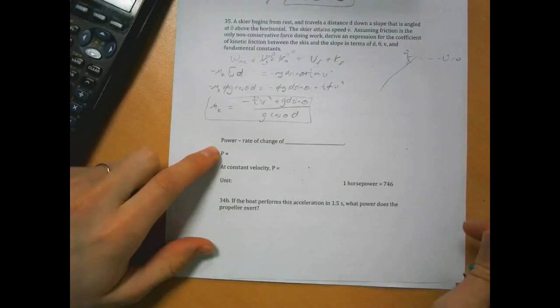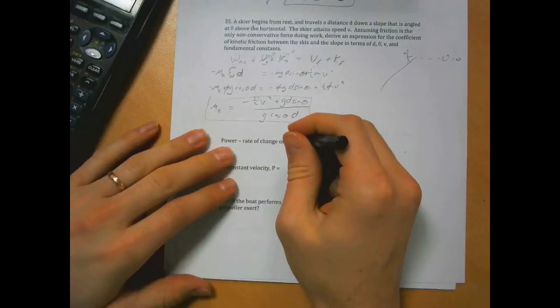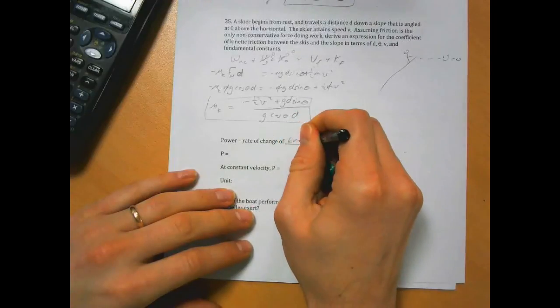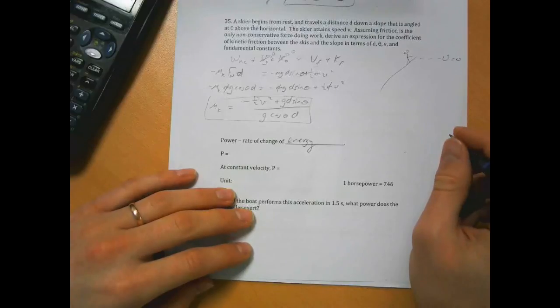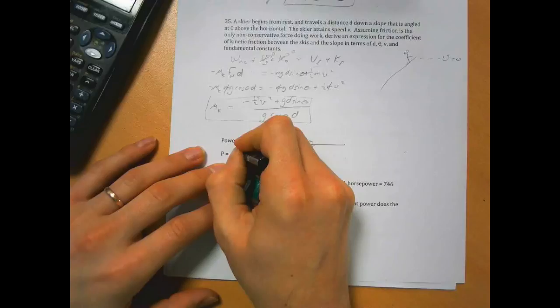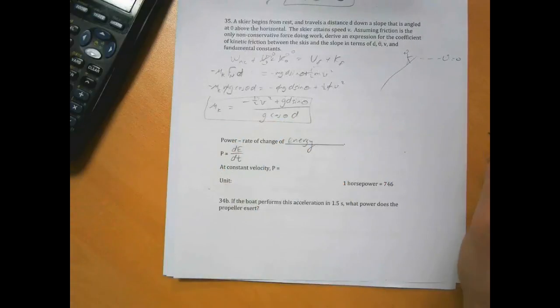Our last concept for the unit, power. Power is the rate of change of energy with respect to time, which is dE/dt.